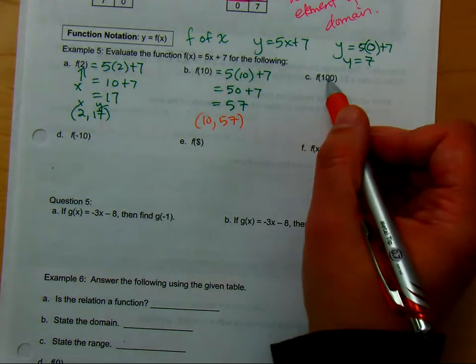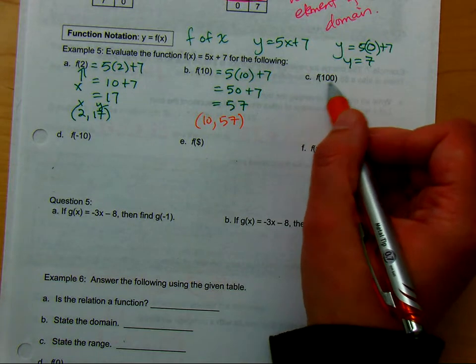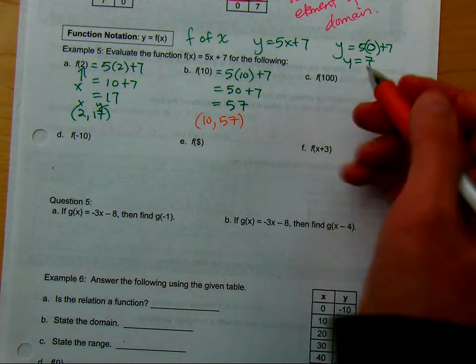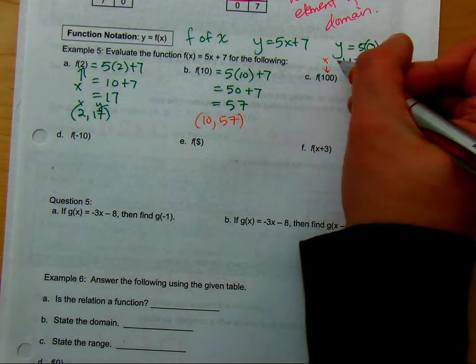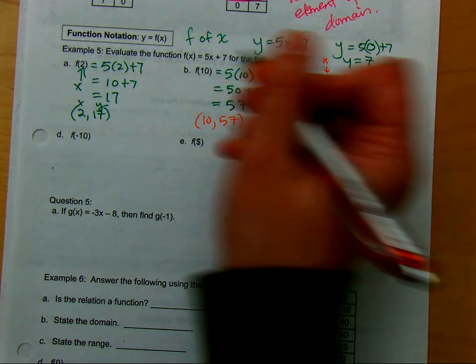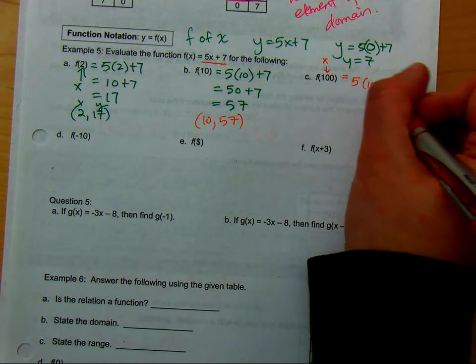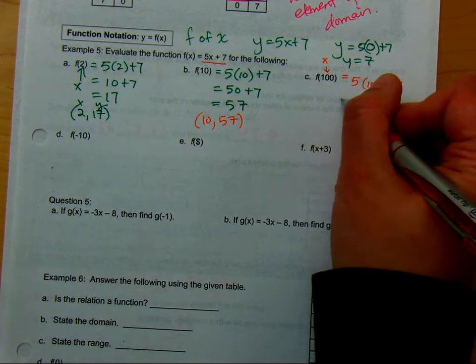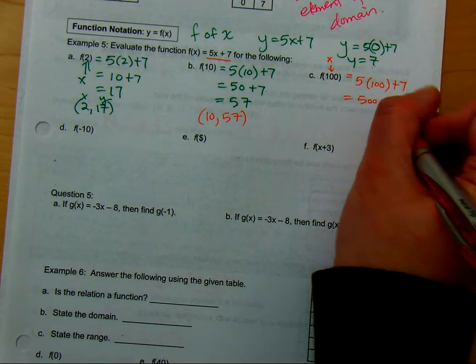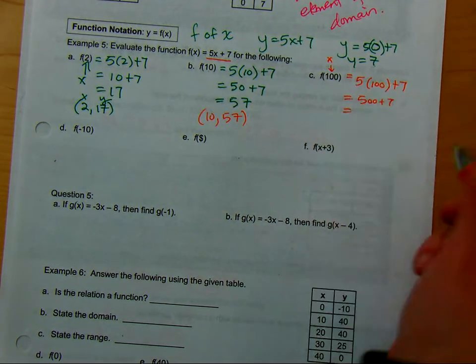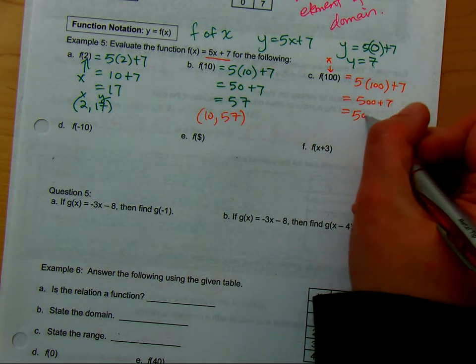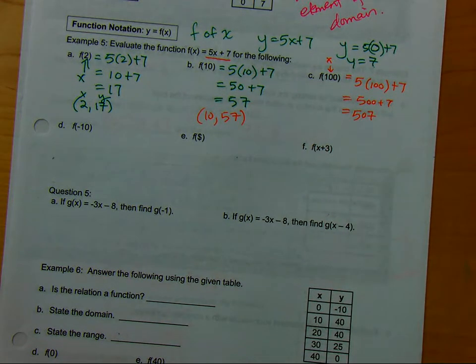Yes, so what I'm plugging into x is the thing that's inside the parentheses. It's what's replacing the x. And so we just take the function 5x plus 7. I'm going to replace the x with 100, and then I get 500 plus 7. I'm just evaluating. I'm plugging in a value for x, and then I'm simplifying. That's all we're doing, okay?